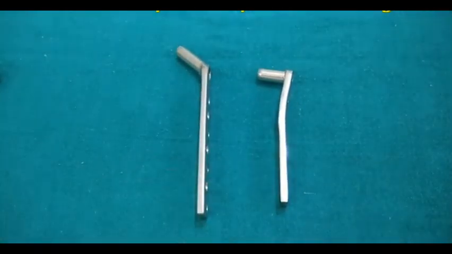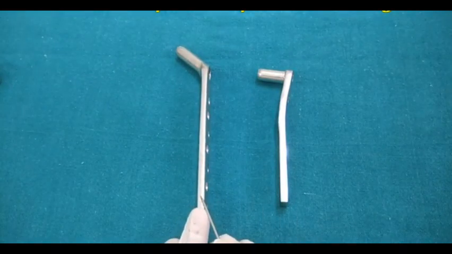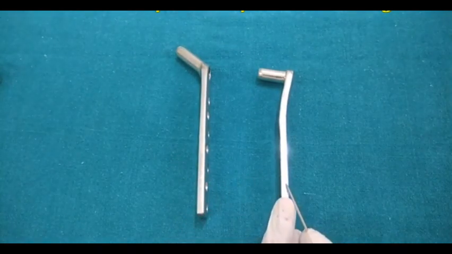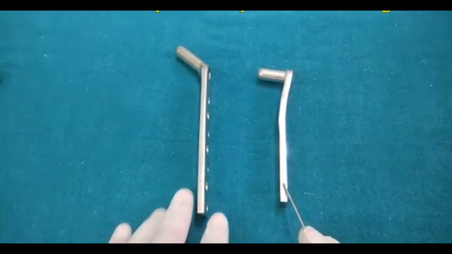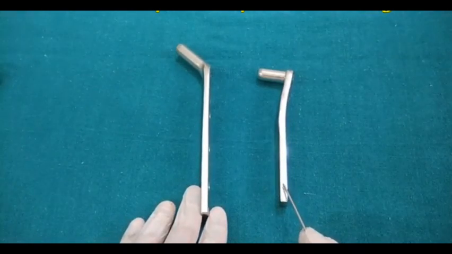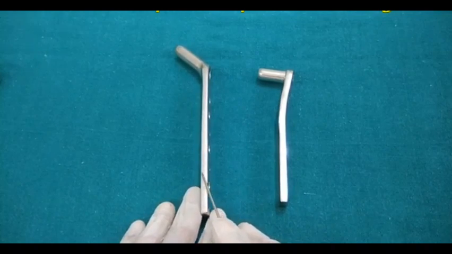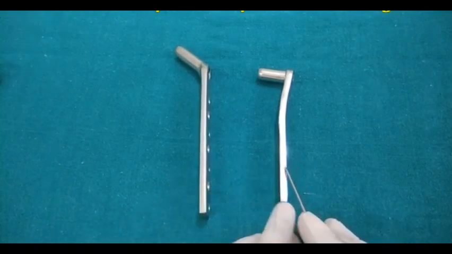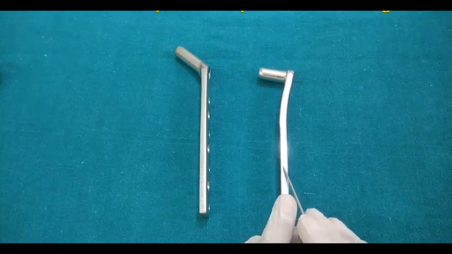This is actually the barrel plate, or you can say the sliding hip screw plate, and this is the dynamic condylar screw plate. So this is DHS and this is DCS. The main indication is intertrochanteric fracture. The DHS was mainly made for the fixation of intertrochanteric fractures, whereas the DCS was made initially for the intercondylar femur, the distal femur intercondylar part fixation.